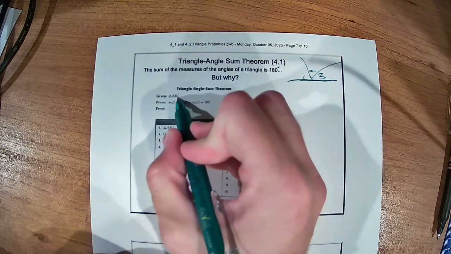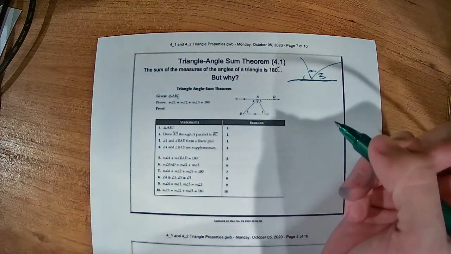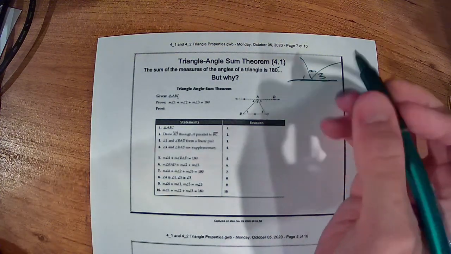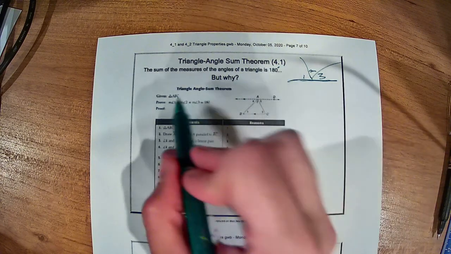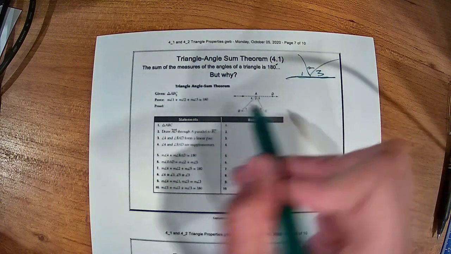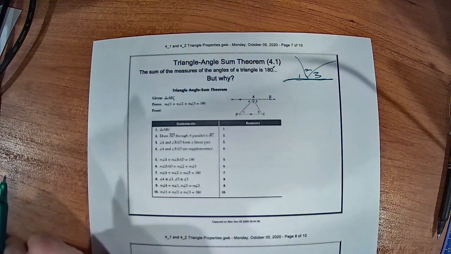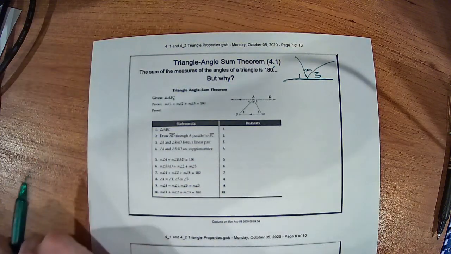So here we go. The first thing we're given is that we've got a triangle. So notice they drew just sort of a nice nondescript triangle here. Excuse me. So that part was simple. We're going to try to prove that the measures of the angles in here, so instead of playing alphabet soup, we've numbered them, so that the measure of angle 1, 2, 3 add up to, again, that full 180. So let's get started with the proof.